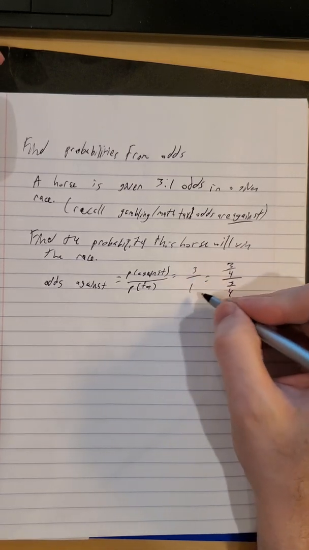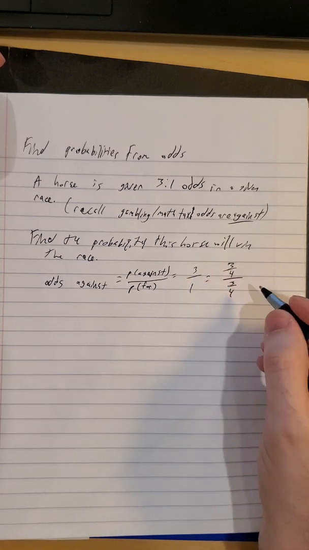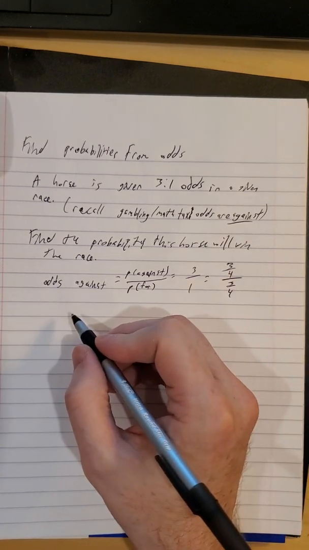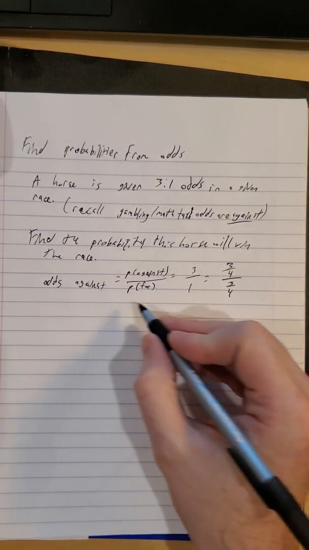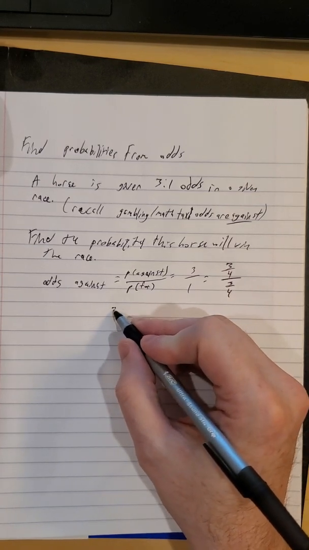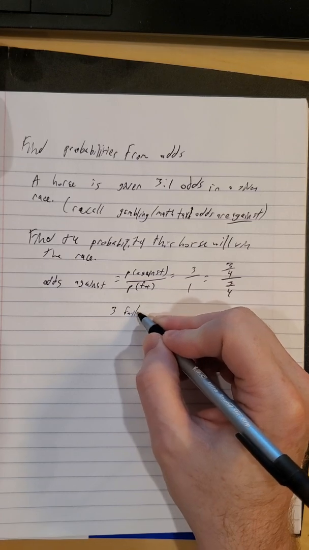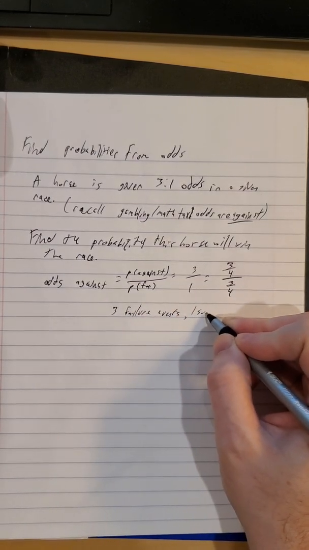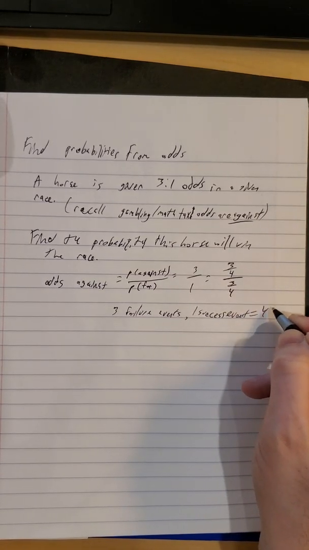So we had 4 ways the experiment could end, 3 one way, 1 the other way. Think of 3 failure events, 1 success event, 4 total events.